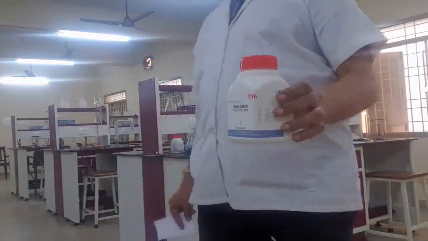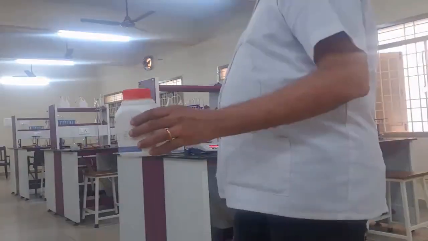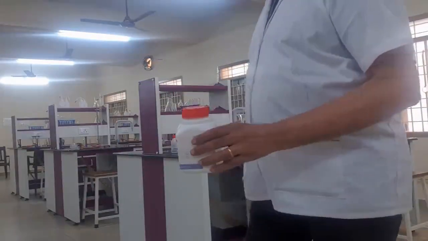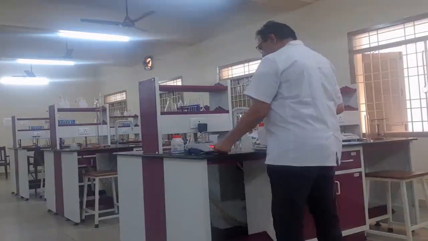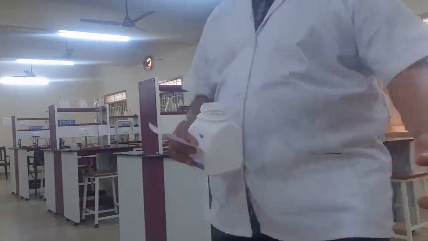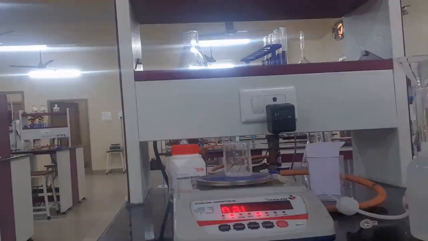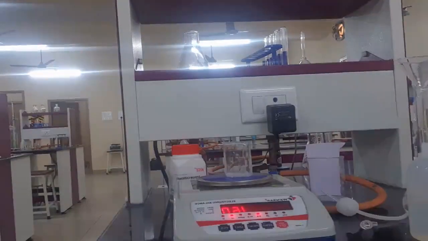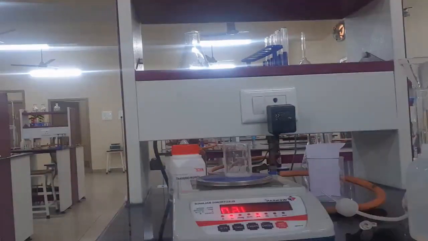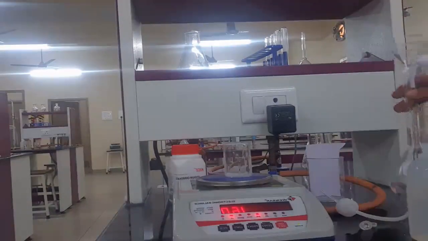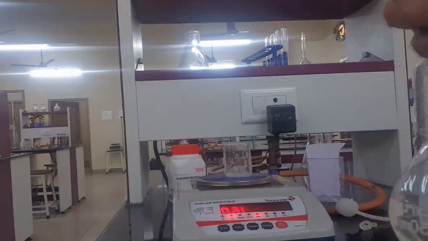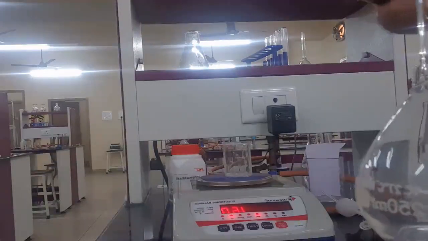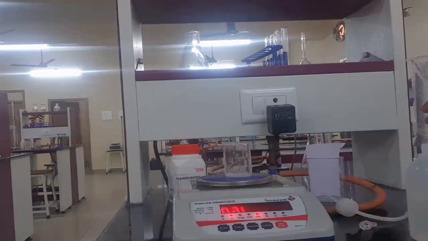So I have to weigh. Using the analytical weighing balance, I am going to weigh with the help of a beaker. So I am taking the beaker and making it zero. Now I am going to add. Please wait. Here I have taken 1.60 gram with the beaker. I have taken oxalic acid. Then I have to make a solution in the 250 ml standard flask using water and sulfuric acid medium. Kindly follow. So let me start now.